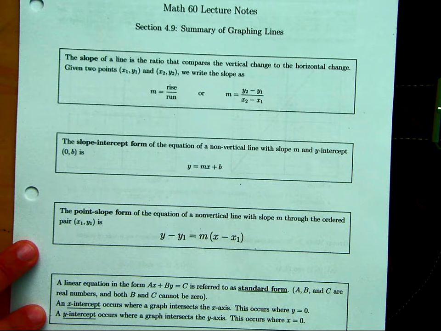Okay, how many people have this formula memorized? The slope formula. Abdi, do you have this memorized? Can you guys wait on that and just come and join me, please?